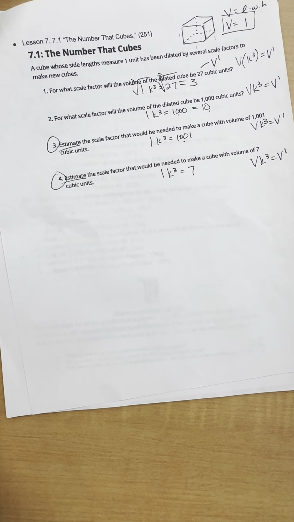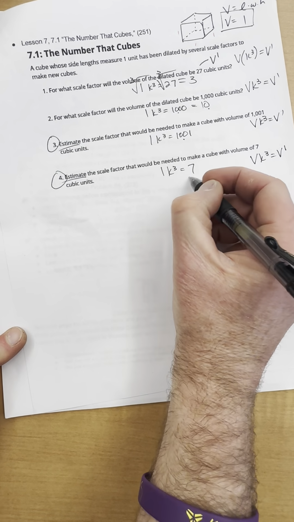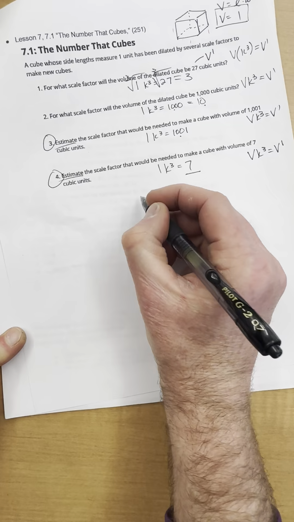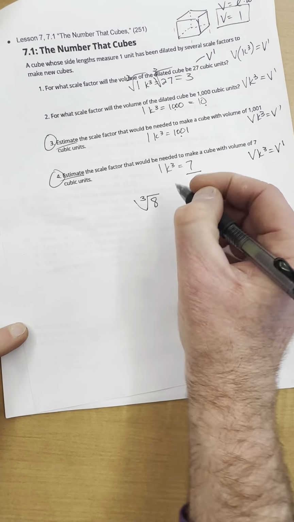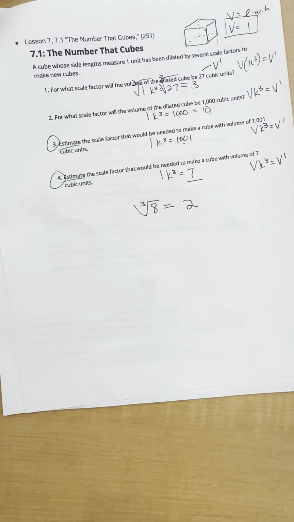Let's try 4. 4 is a little harder because you don't have a previous answer to work from. So number 4, they ask you about the scale factor to get 7. Well, here's a little hint. The cube root of 8 equals what? Yeah! That's what I thought.